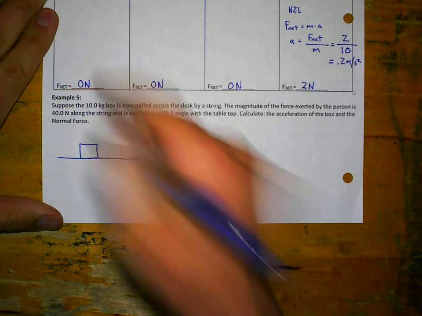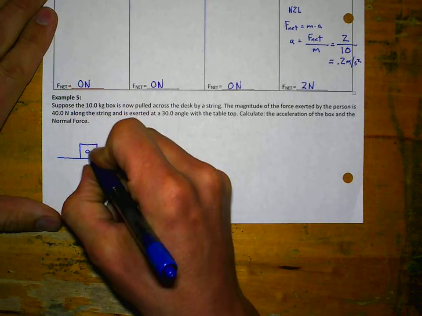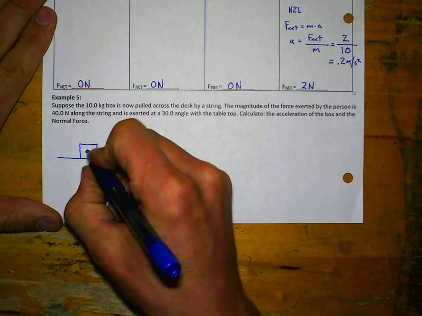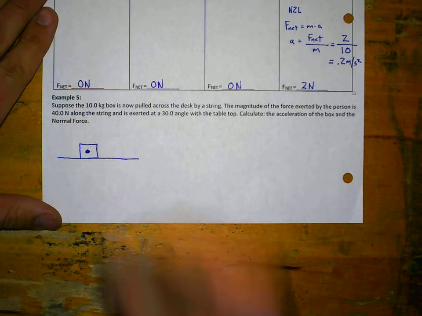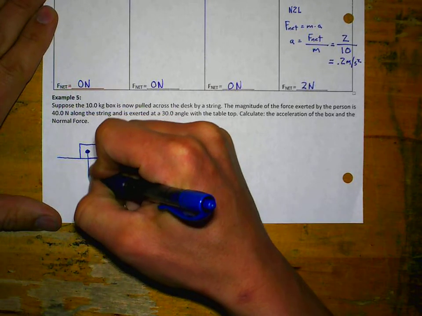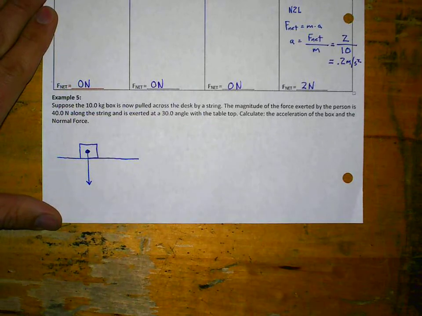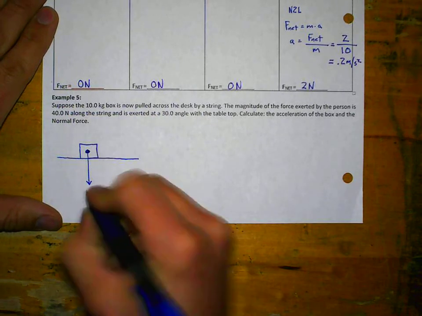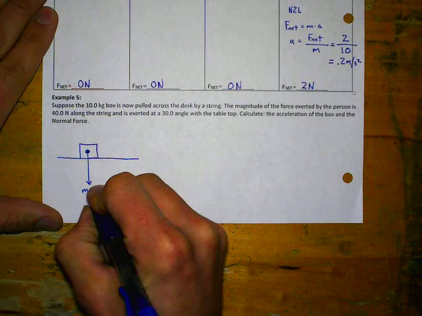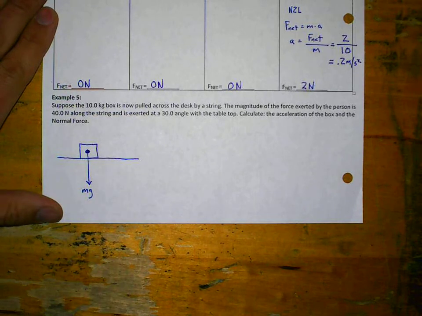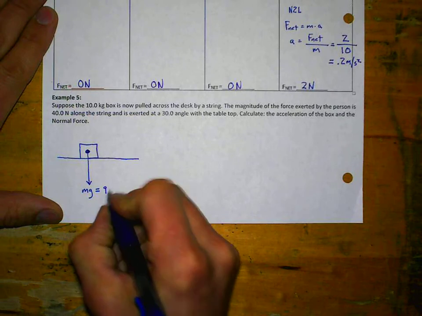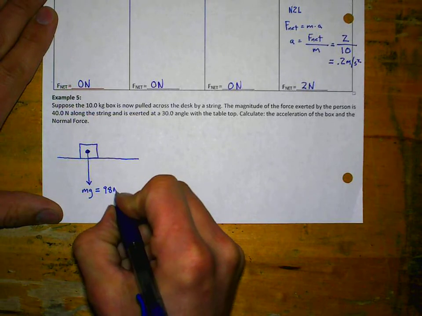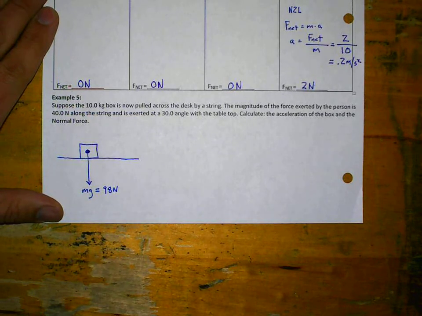Okay, it's 10 kilograms. Let's remember all FBDs start with a dot. All right, and we draw the forces coming out of that dot. So we've got force of gravity. Put that acting downward. That is going to be mg and equal to 98 newtons.